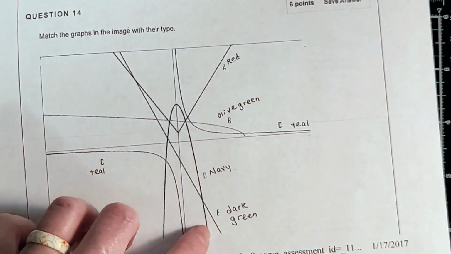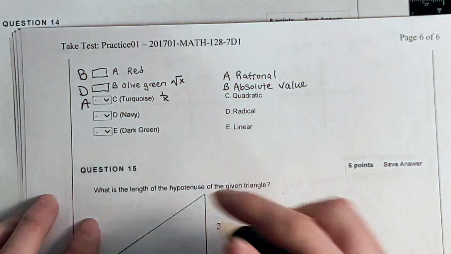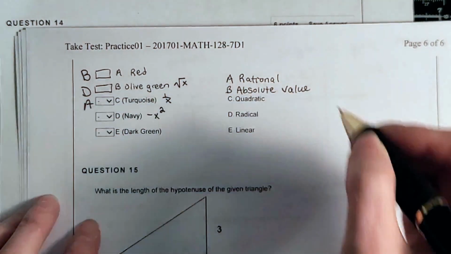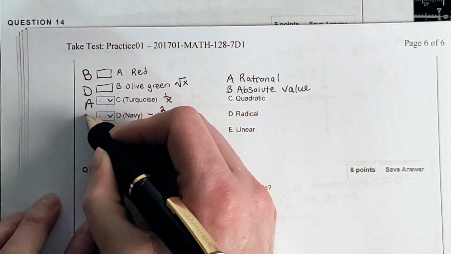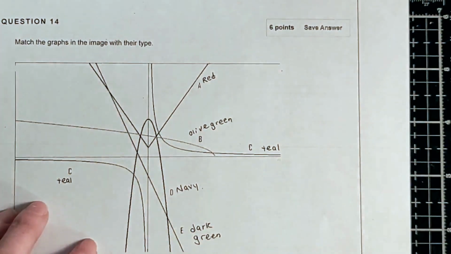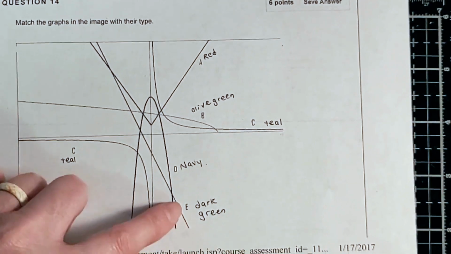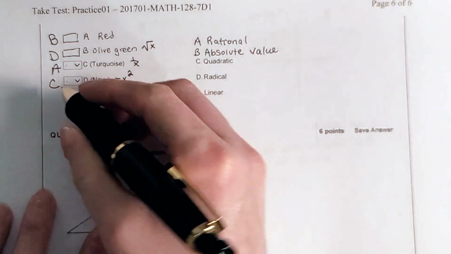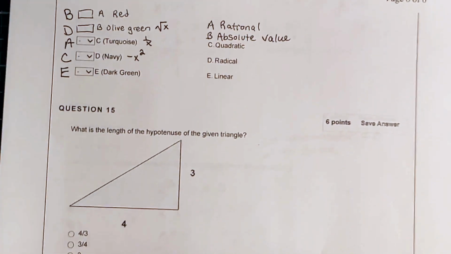Okay, D is navy, so that's the one that's going upside down U, parabola. So that would be -x squared. So another word for parabola would be quadratic. And the dark green, where is the dark green? Oh, here we go, right here. So it's going straight line, so that would be linear, which would be E. Okay, so that should be a relatively easy question on your test if you get that.